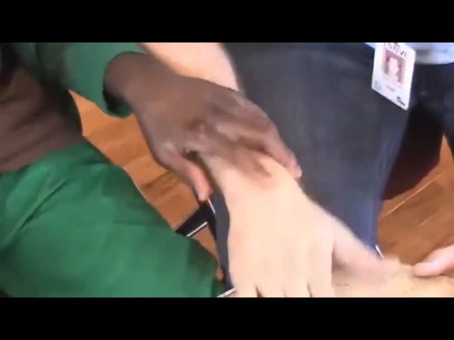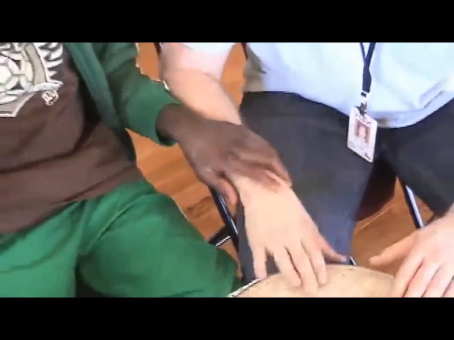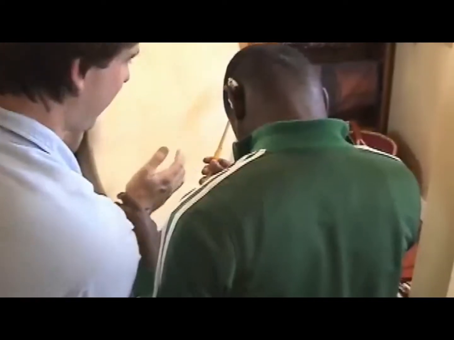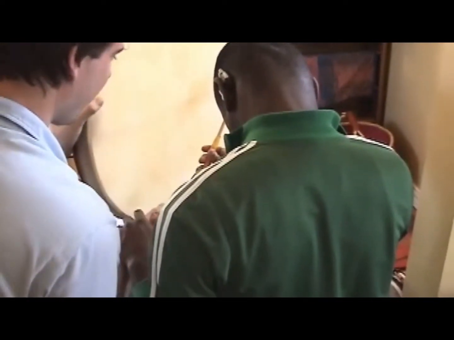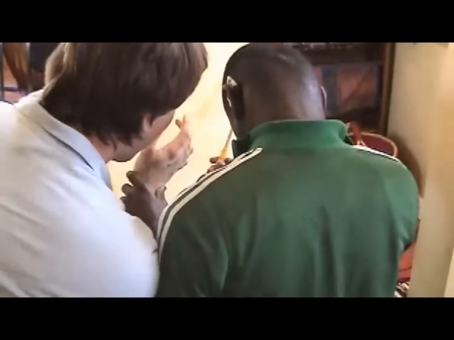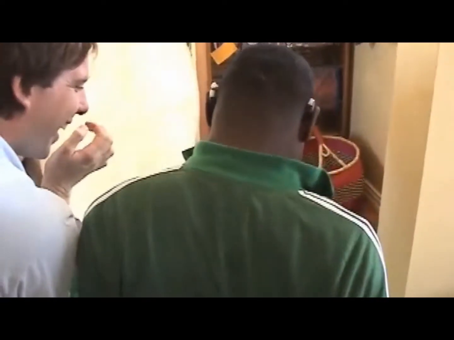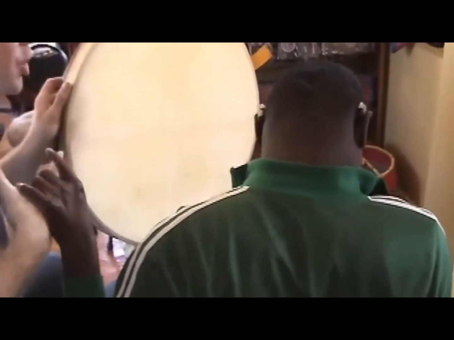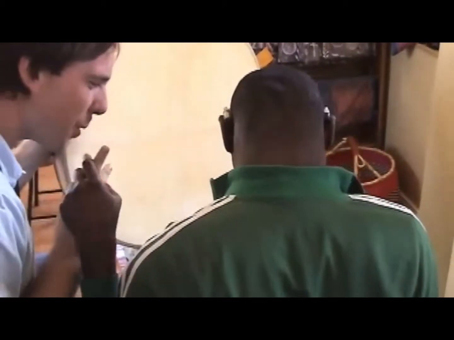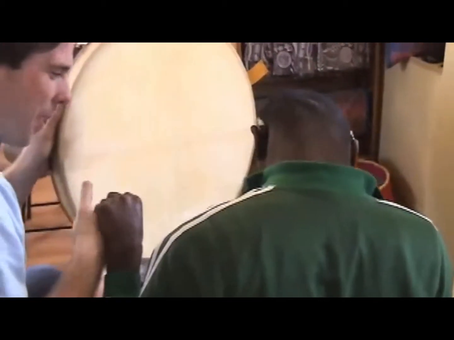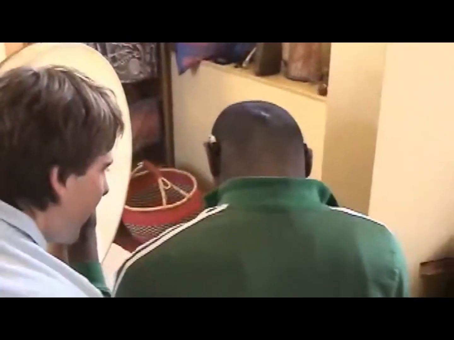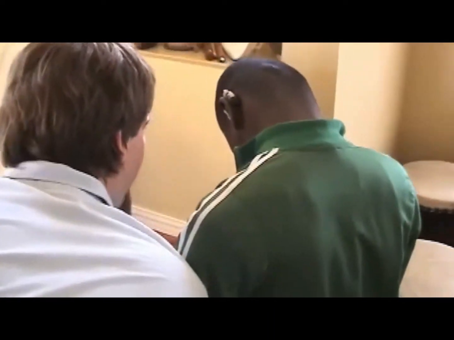Jarvis feels Matt's hand while hitting the drum. Jarvis hits the drum and jumps back. Jarvis, you're scared. It's okay. It's okay. That will help. Jarvis feels Matt's hand while he hits the drum.